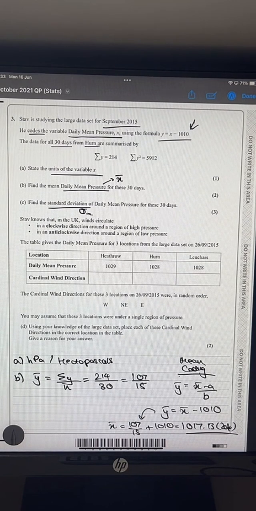Okay, it says that in the UK, winds circulate clockwise in a region of high pressure and anti-clockwise in a region of low pressure. The table gives the daily mean pressure for 3 locations from the large data set for the 26th of September in 2015. The cardinal wind directions for these 3 locations are here in a random order. You may assume that these 3 locations are in a single region of pressure, so it's all in one area of high pressure or in one area of low pressure.